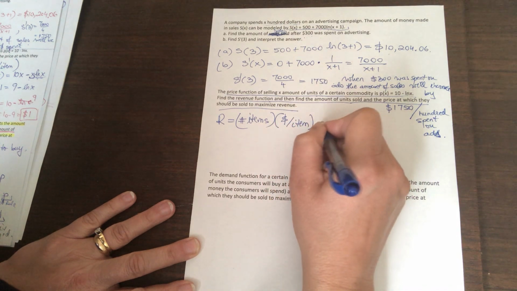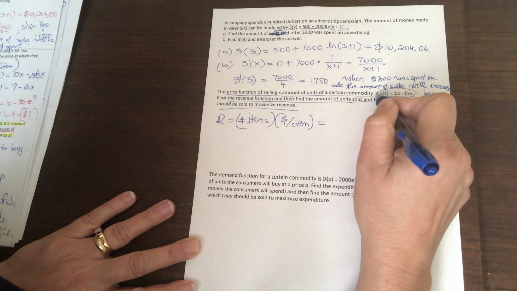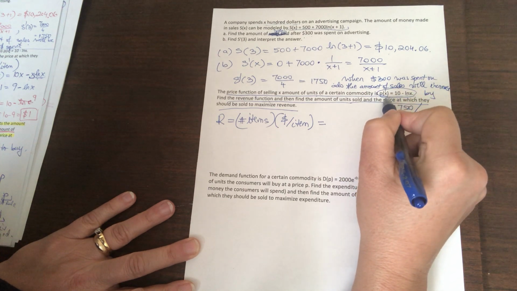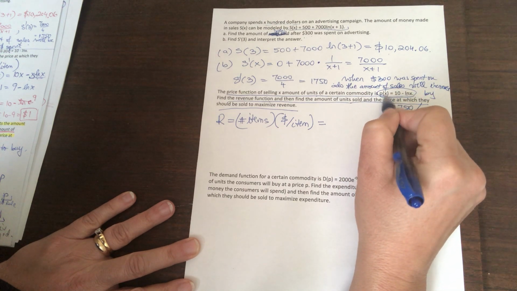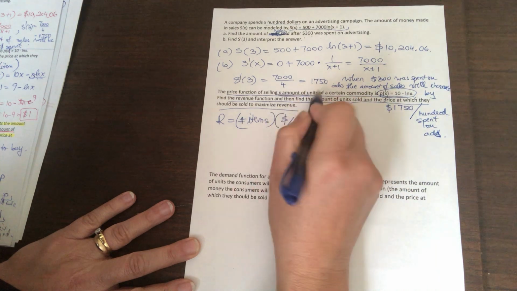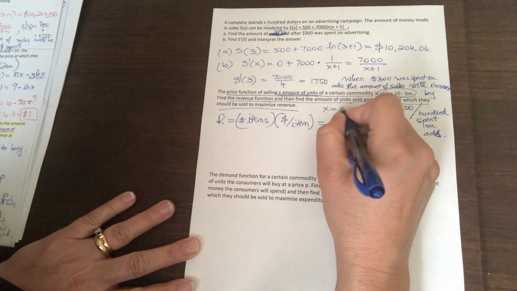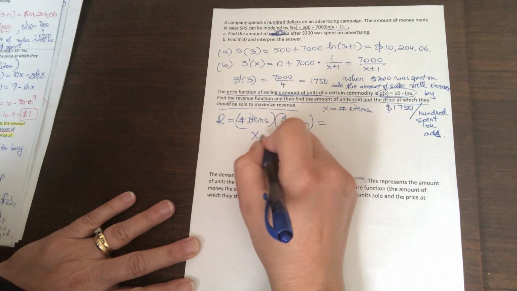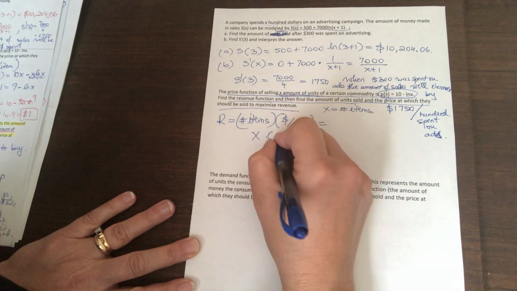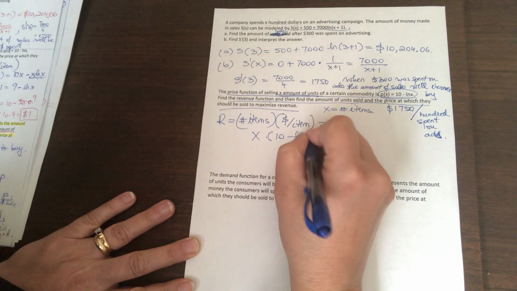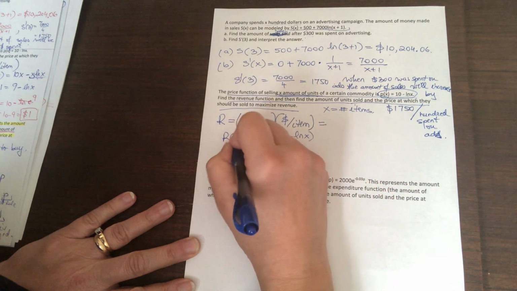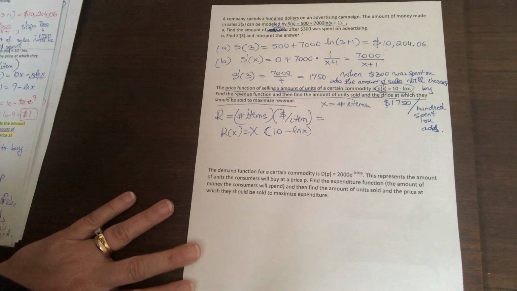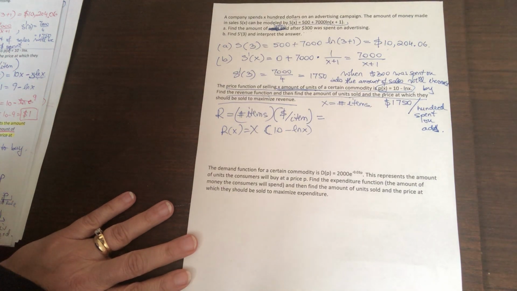Okay. So the price depends on how many items you are selling, right? If X is the number of items sold, the price per unit is 10 minus ln of X. So there is our revenue function, right? Price times number of units, that's it.